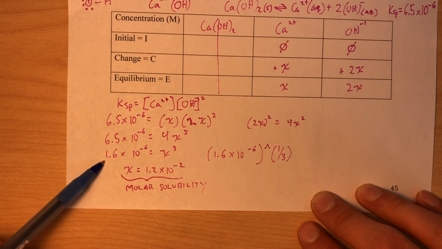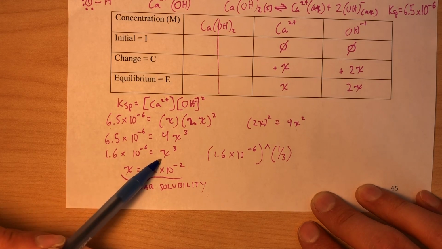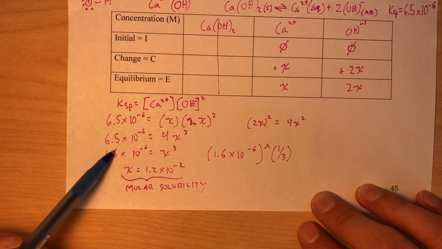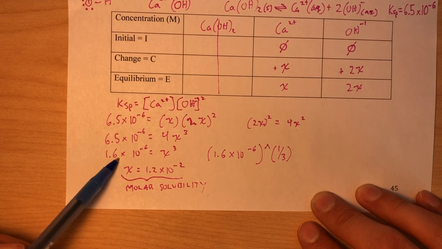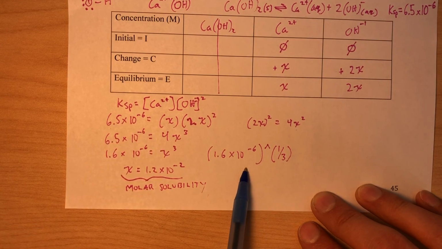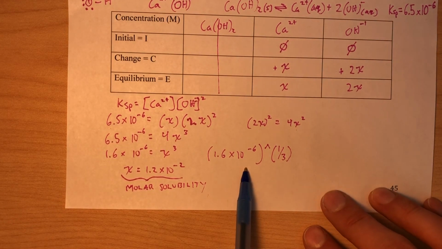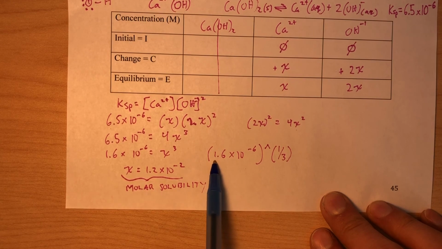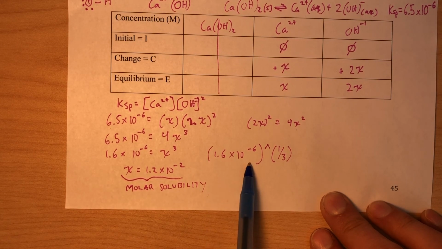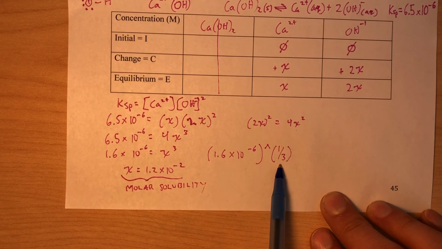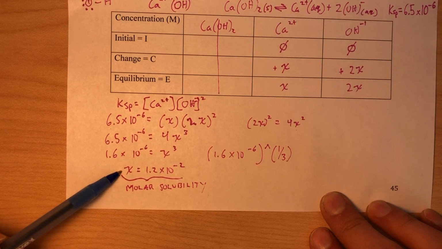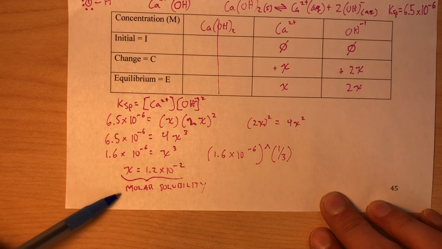We divide both sides by 4 to get 1.6 times 10 to the negative 6 equals X cubed. And we take the cube root of both sides to solve for X. The other way of doing that, which might be easier depending on what kind of calculator you use, is to take 1.6 times 10 to the negative 6 raised to the fraction 1/3. That gets you to the same thing. X is then equal to 1.2 times 10 to the negative 2, and that is our answer. That is our molar solubility.